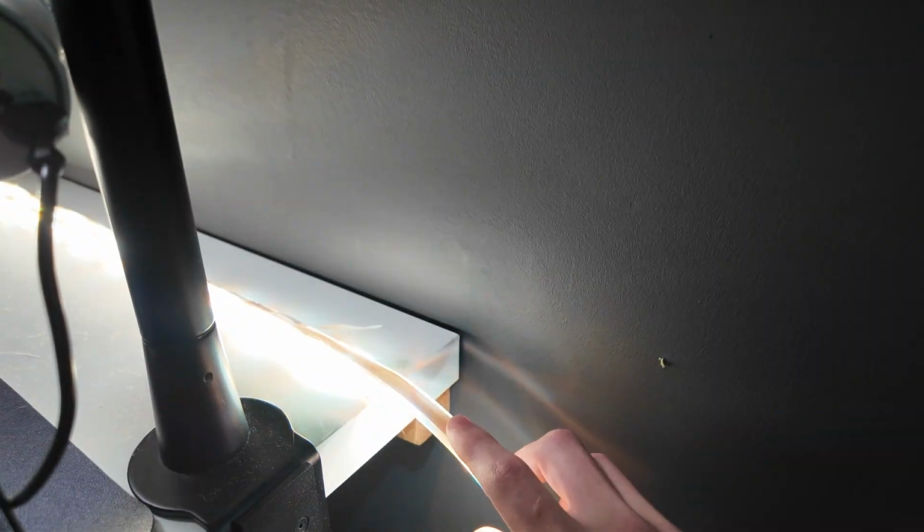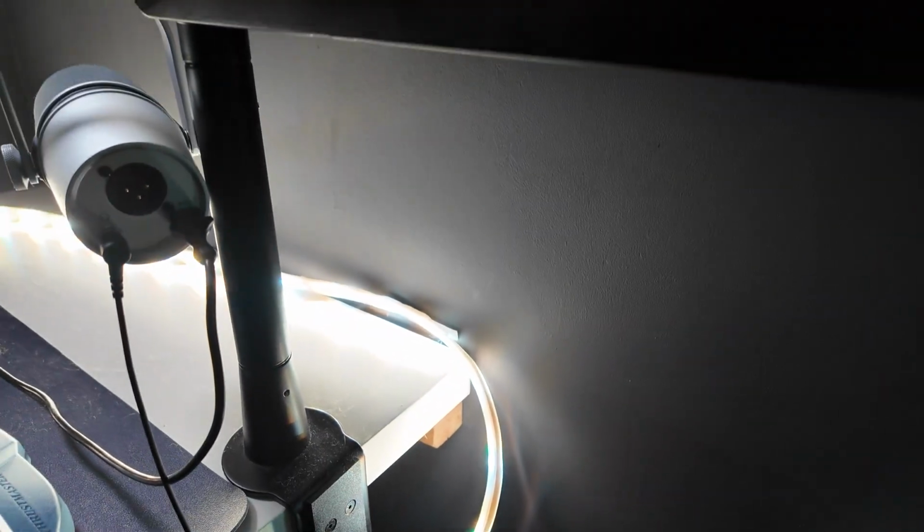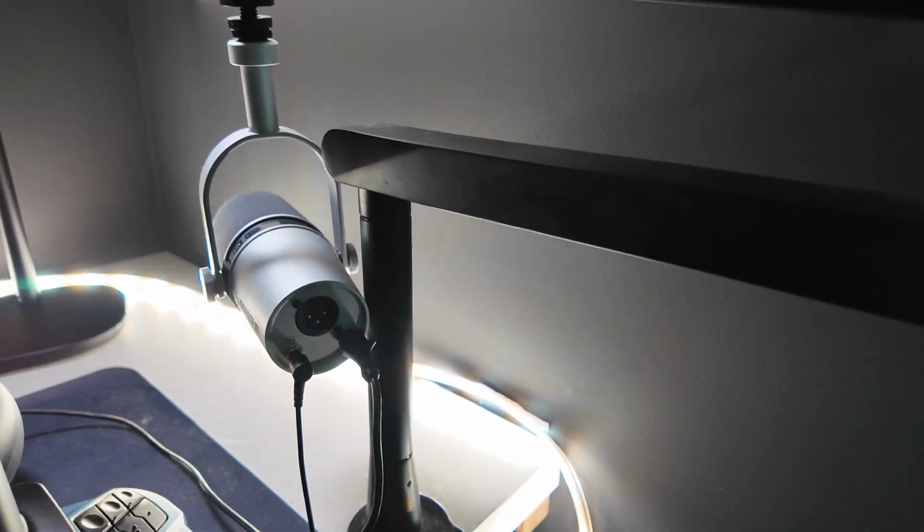I haven't really installed it yet. I have had this for a while, but it's just been sitting here on my desk. Not really the best install job, but it still looks good. It does the job fairly well.